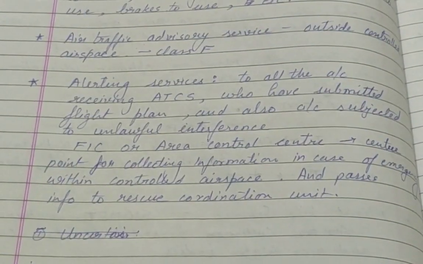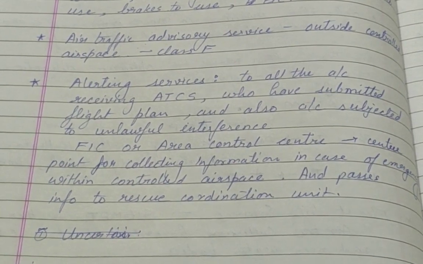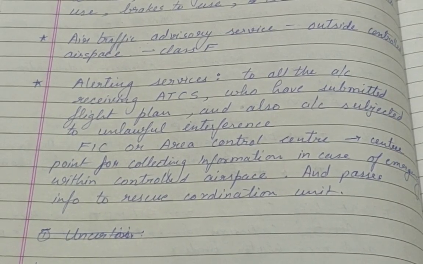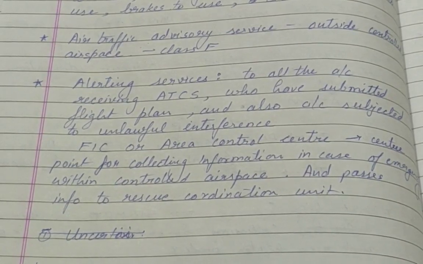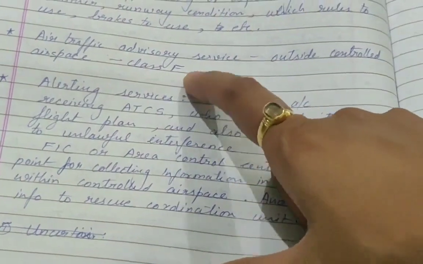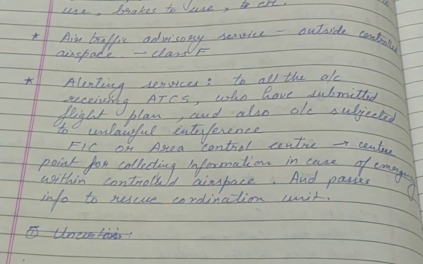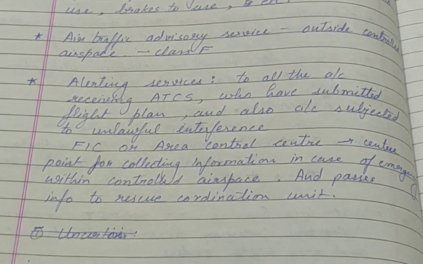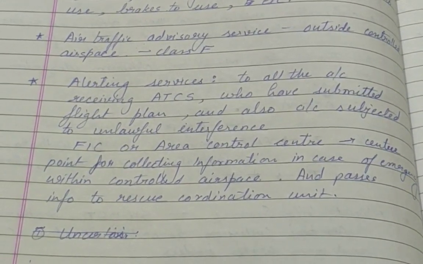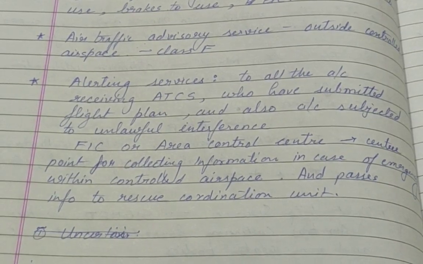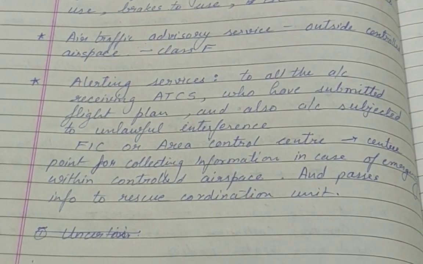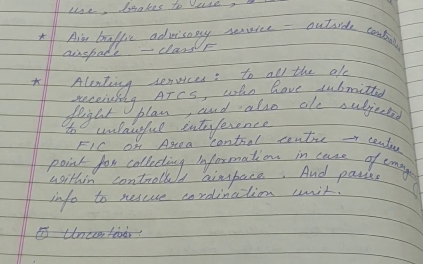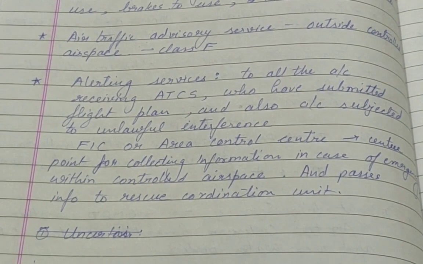The Air Traffic Advisory Service is the next unit of ATS that will be giving you all the advisory and information outside the controlled zone in Class F airspace. Next, moving on to the alerting services. So this is provided to all the aircraft who are utilizing ATCS, or those who have submitted flight plans, and those who have been subjected to unlawful interference in any case.